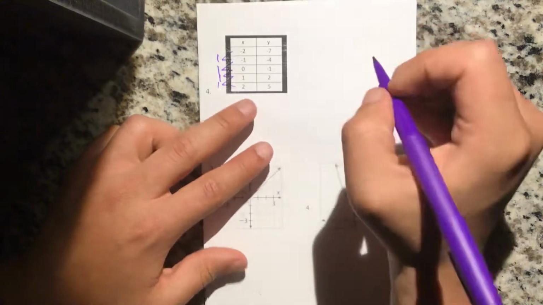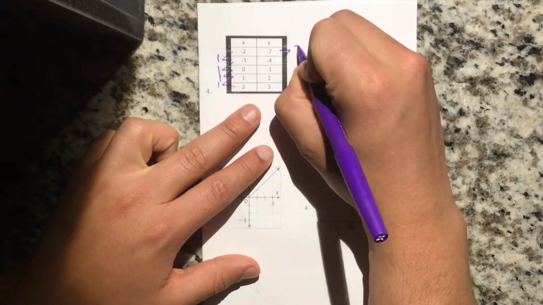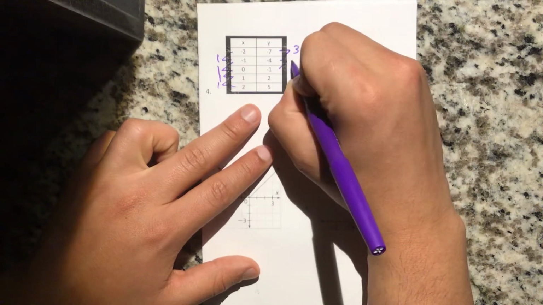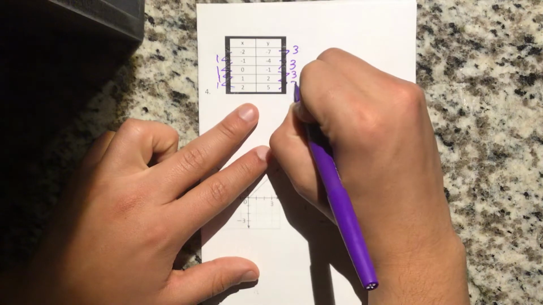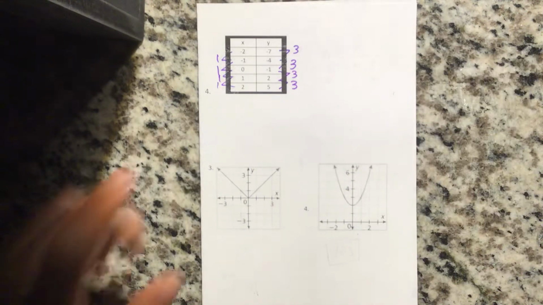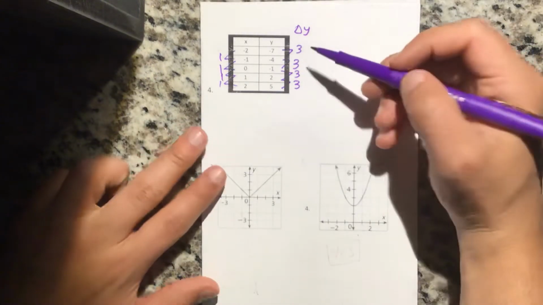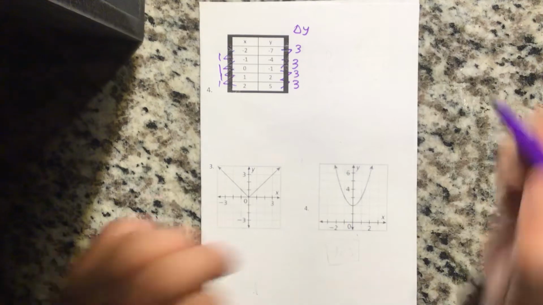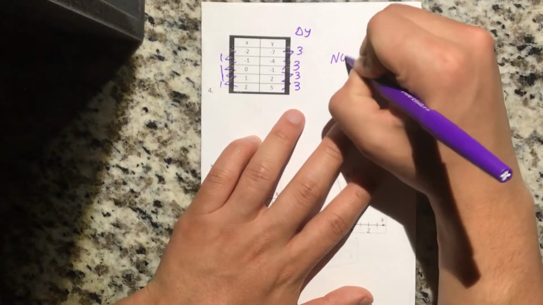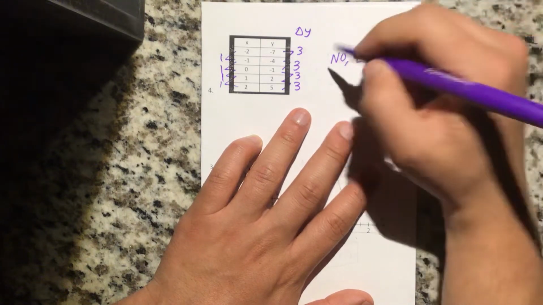Now let's find our change of y's. So from -7 to -4, we're adding 3. From here to here, we're adding 3. We're adding 3. We're adding 3. So remember this was my change of y. So my change of y's are all the same. So this function is not a quadratic. This is actually a linear function.